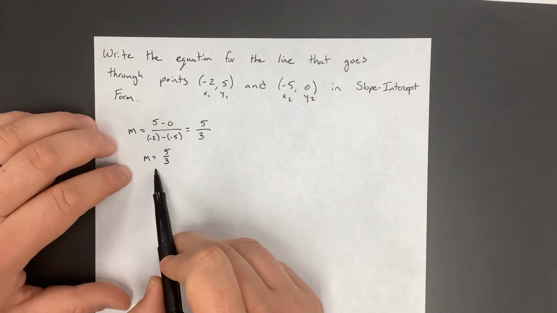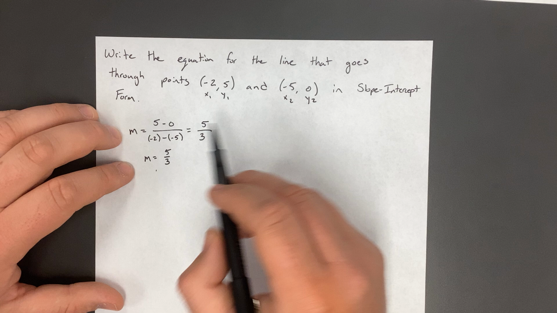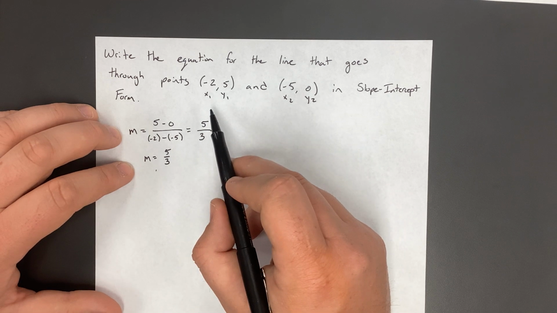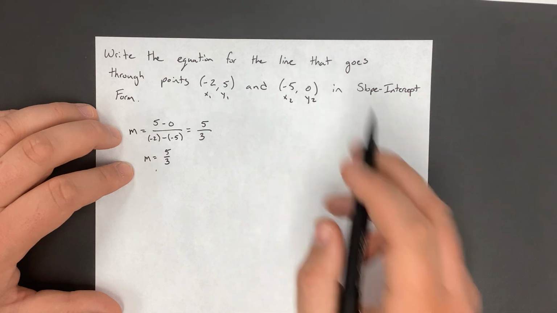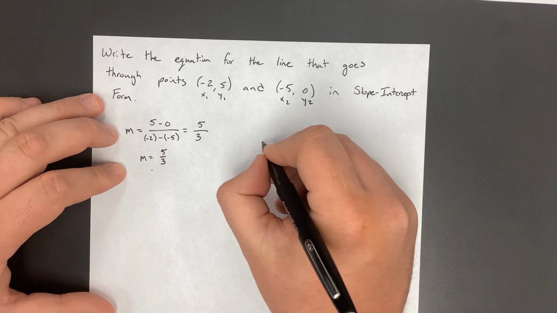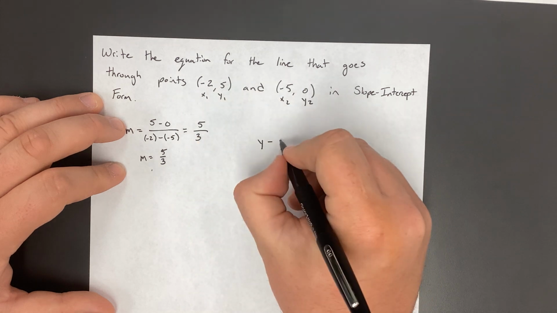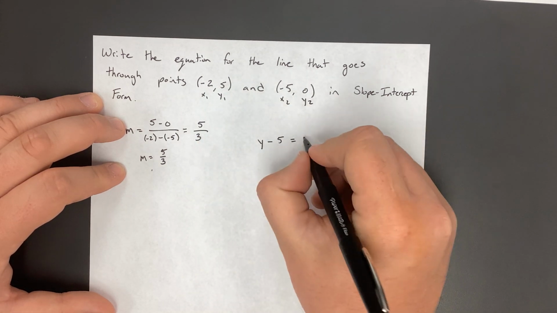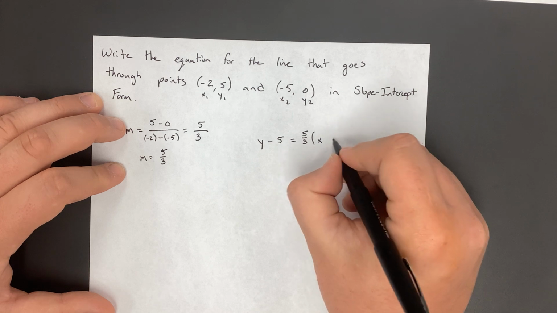So now I'm going to use this, and I'm going to plug it into either slope-intercept or point slope using either of these points. So I'm going to take y minus, let's go ahead and use this first point, minus 5 is equal to 5 over 3 times x.